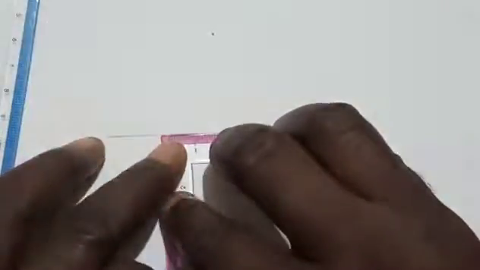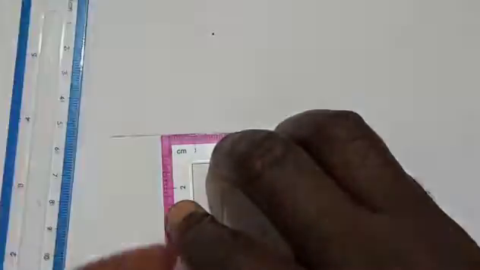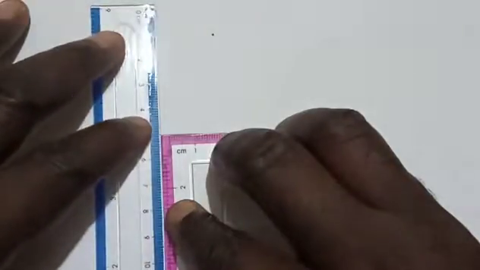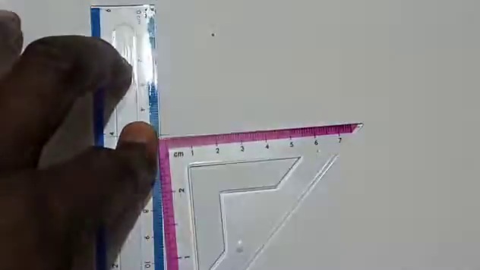You hold it firmly with your right hand. Then you now place the edge of this ruler at the other edge of the set square. I'll place it here and hold the ruler firmly. Then you can release this hand.